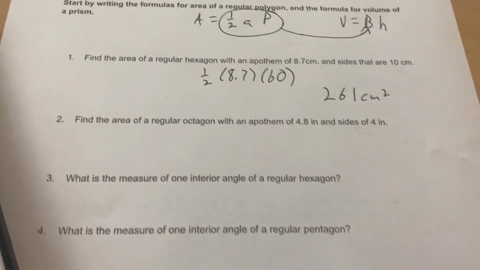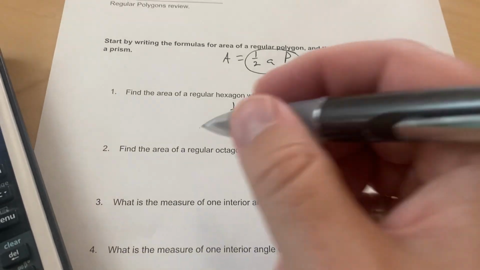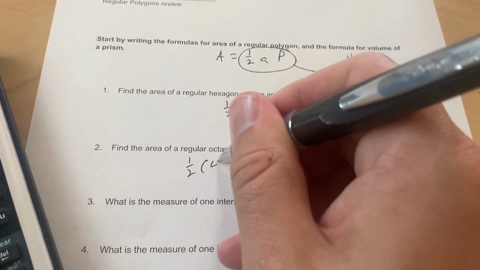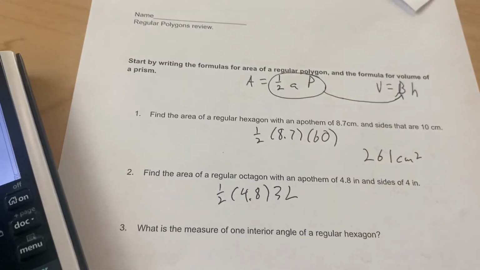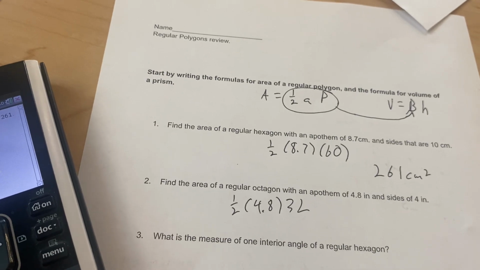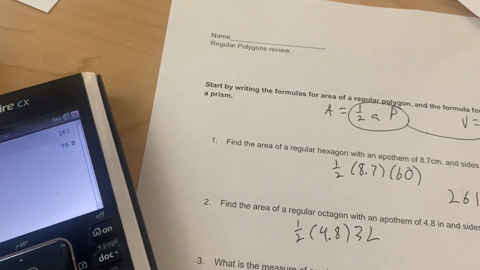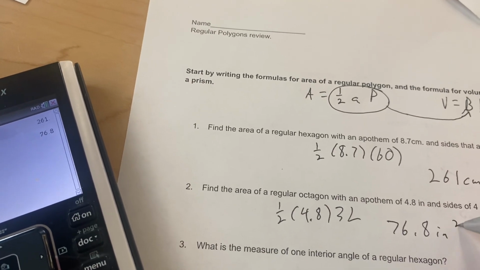Label is important. Find the area of a regular octagon with an apothem of 4.8 and sides of 4. So that's 1/2 times 4.8. And then we're going to multiply that. 8 times 4 is 32. So we're going to come up with 76.8, and that should be square inches.